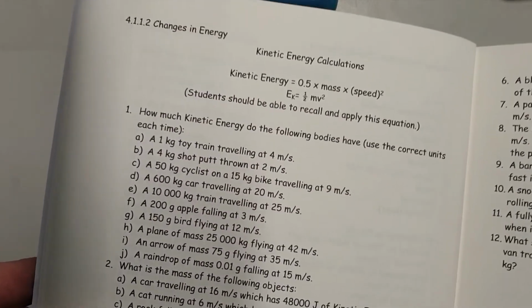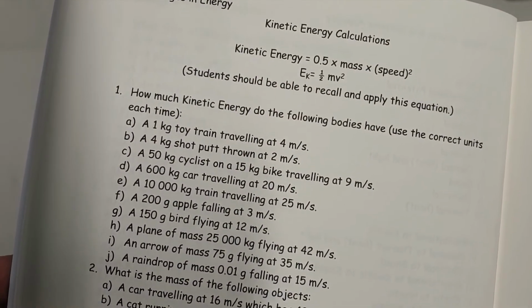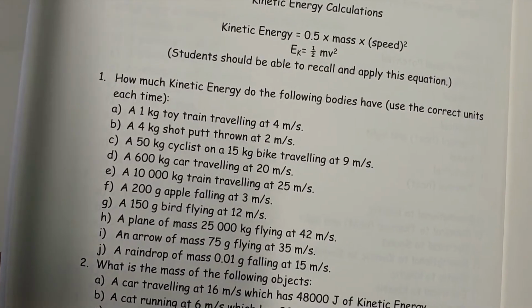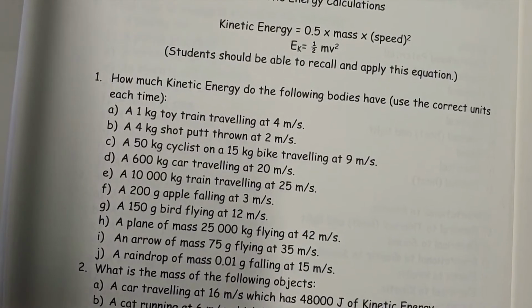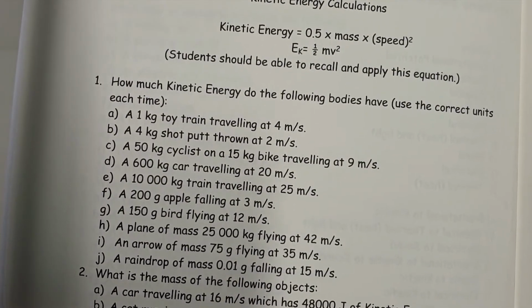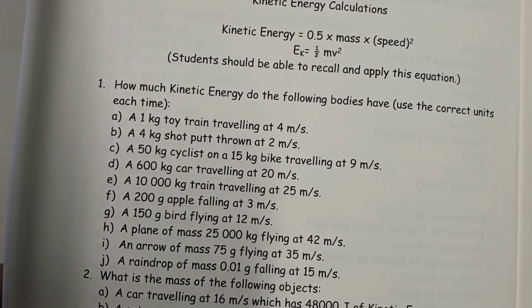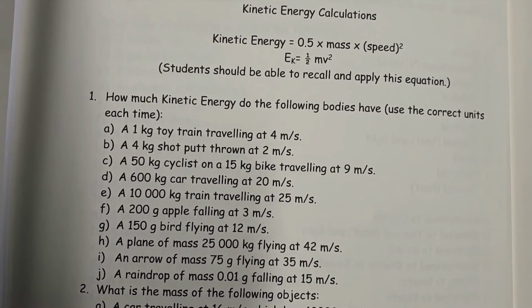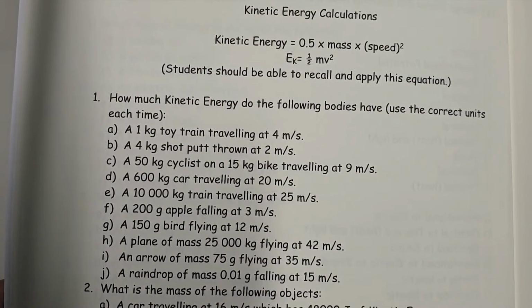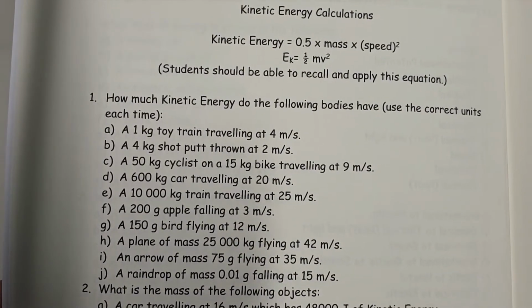Now what you can do is stop the video, and have a look at all those questions, 1A, B, C, D, E, F, G, H, I and J. They are all using exactly the same method that we just did: a half times mass times velocity squared to get the kinetic energy. At the end of the video, I'll put all of the answers on so you can have a practice. If you want to pause the video now and have a go at them, that's really good practice.